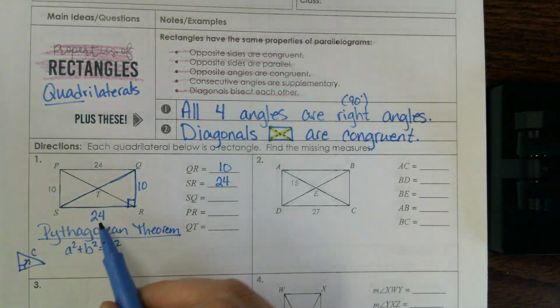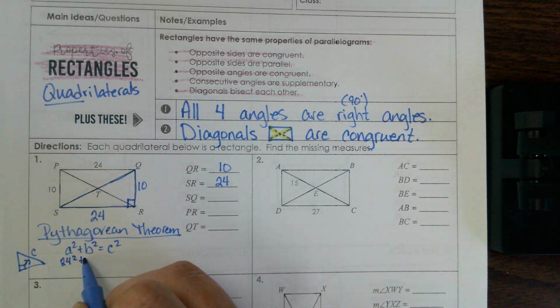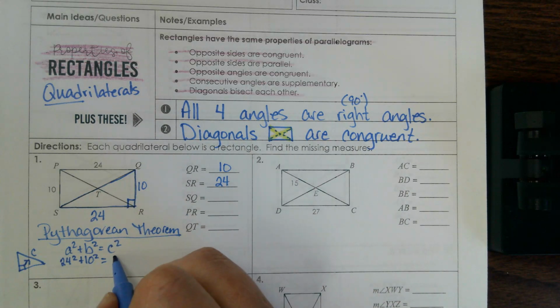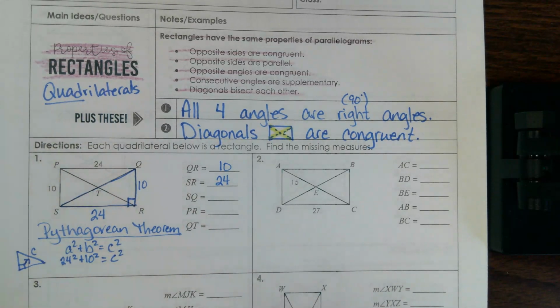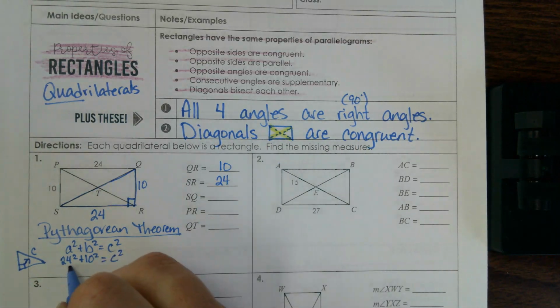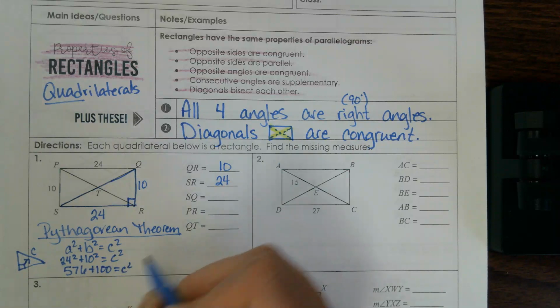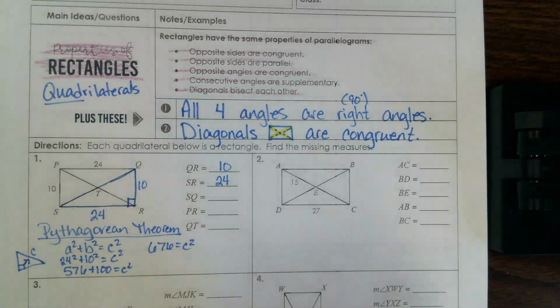Okay, so here I have 24 and 10 as my 2 sides, so again, I'm not going to hesitate or get hung up on which one I'm going to call A or B, but C is the one, SQ is what I'm looking for here. So let me get my calculator to square that. So we get 576 plus 100 equals c squared. So we get 676 equals c squared.